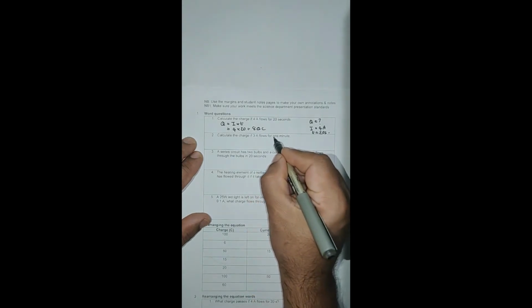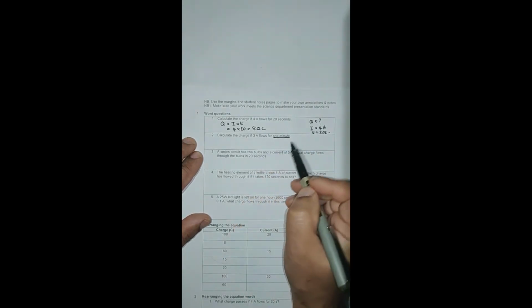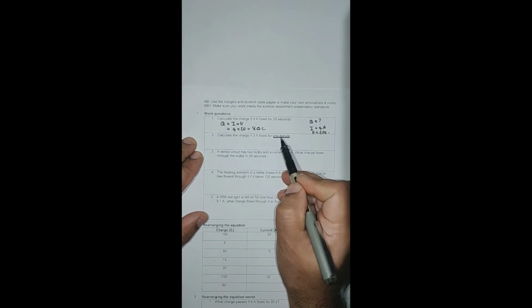Now notice this is not the standard time, it's not in seconds, so we need to convert that as well. Charge is what we are asked to calculate, so we don't know that. Do we know the current? Yes, 3 amps. Do we know the time? Yes, it's 1 minute, but we need to convert that time, 1 minute to seconds, which is therefore 60 seconds.